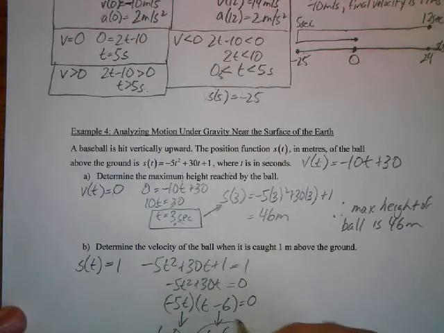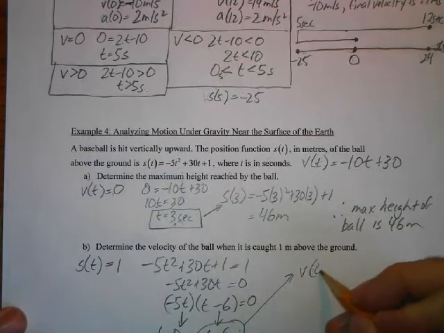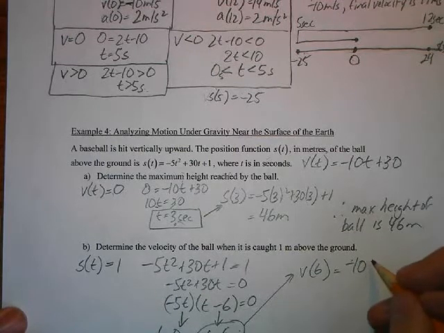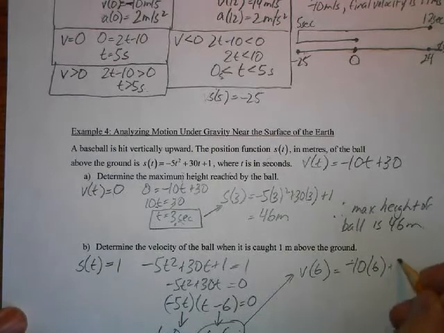Okay, so through a little bit of reasoning, you can figure out that's when the ball was caught. But that's not the question. The question is what's the velocity when it was caught? So now we plug that time into the velocity equation. So that's going to be negative 10 times 6 plus 30. So that's negative 60 plus 30. That's equal to negative 30.